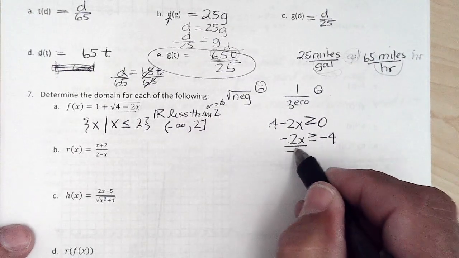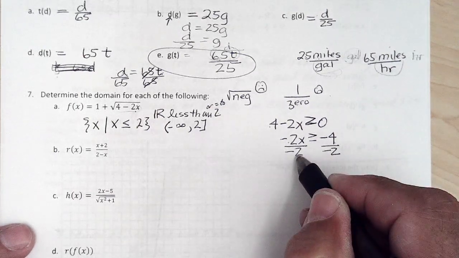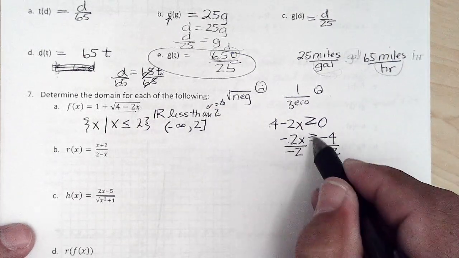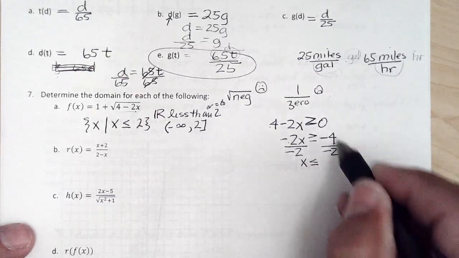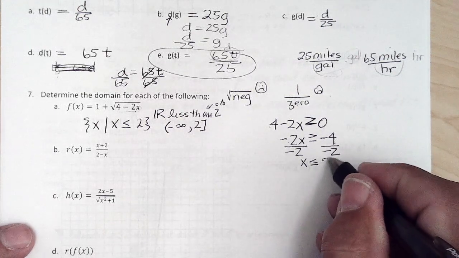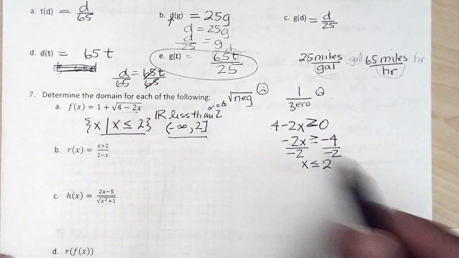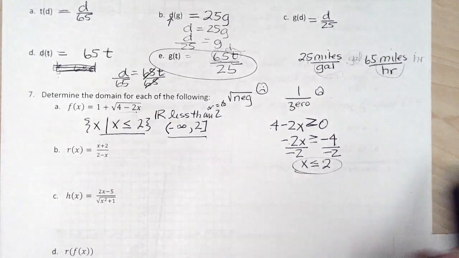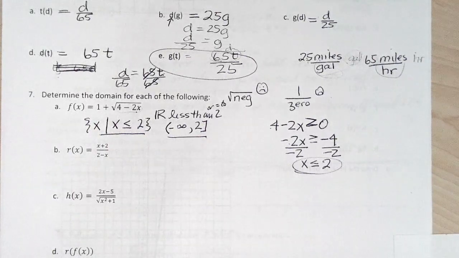I spent quite a bit of time in class talking about how if you divide by a negative, there's a reason that you have to turn the sign around. And if you forget to do that, you're going to get the wrong answer. Negative 4 divided by negative 2 is plus 2. And we end up with what we knew before. X has got to be 2 or less. Less than or equal to 2.